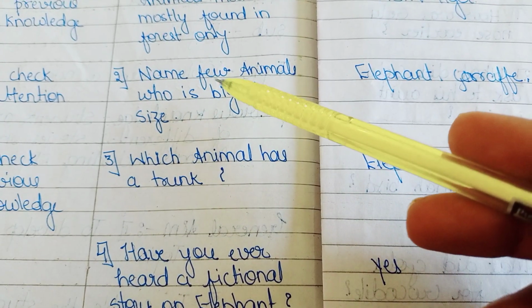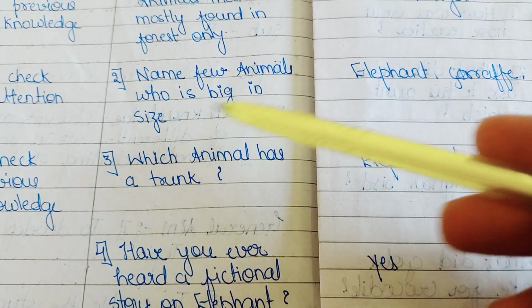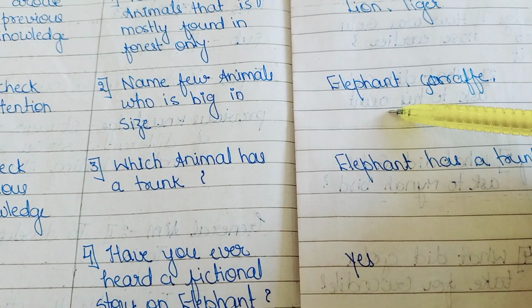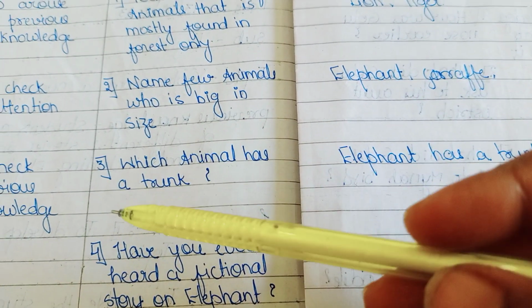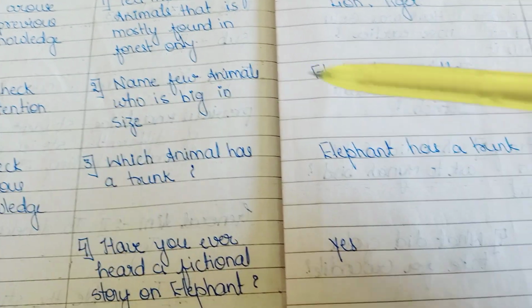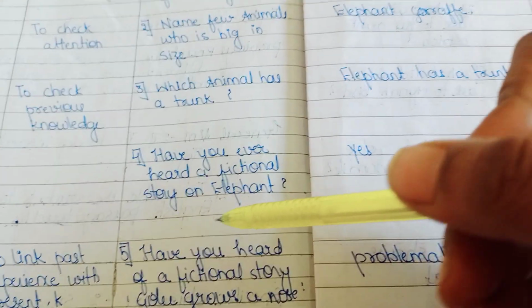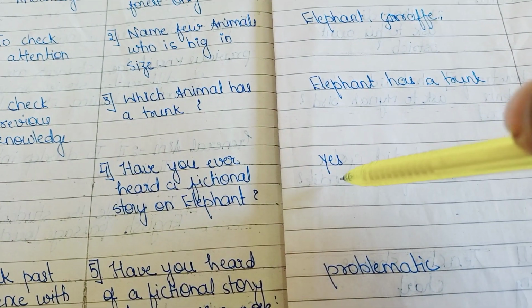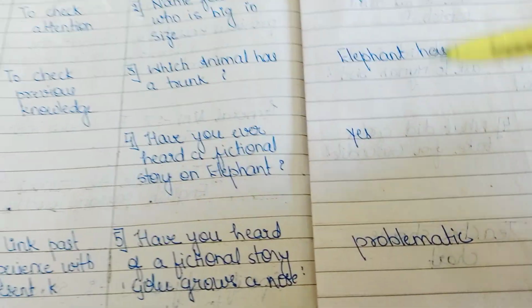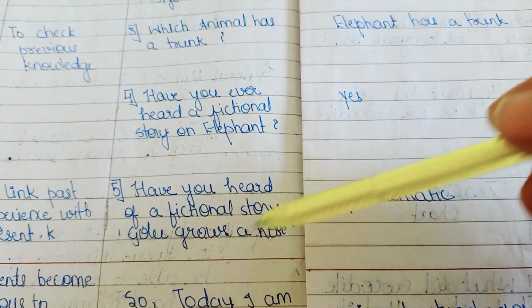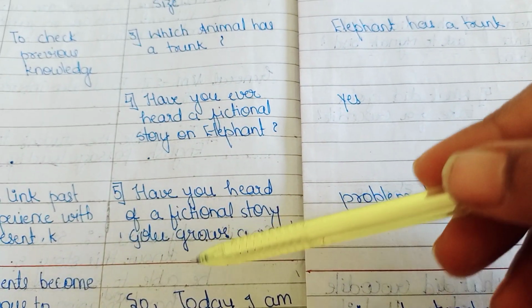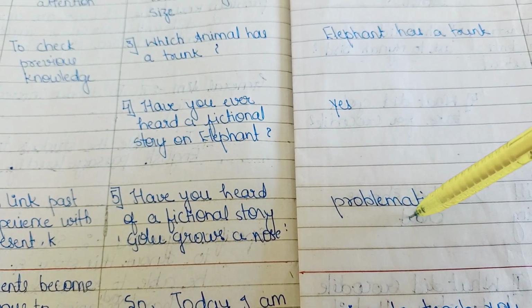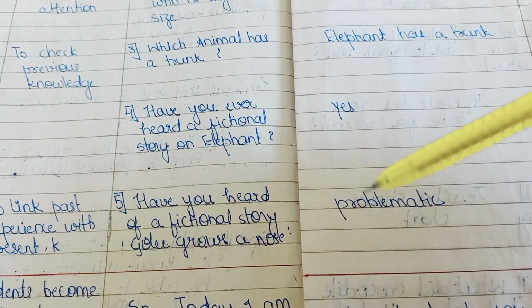After this, second question we can ask, name few animals which are big in size. Elephant, giraffe. Student will answer. Which animal has a trunk? Elephant has a trunk. Student will answer. Have you ever heard a fictional story on elephant? Student will answer, yes, we have heard a lot of stories. Have you heard a fictional story on Golu Grows a Nose? So it would be problematic.